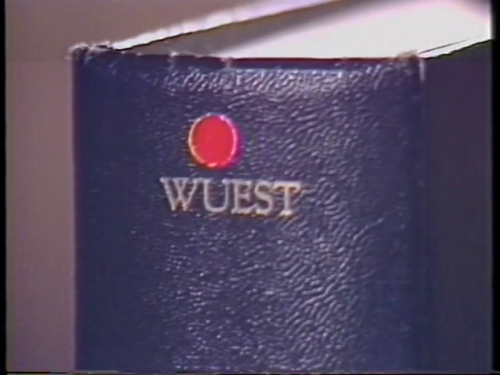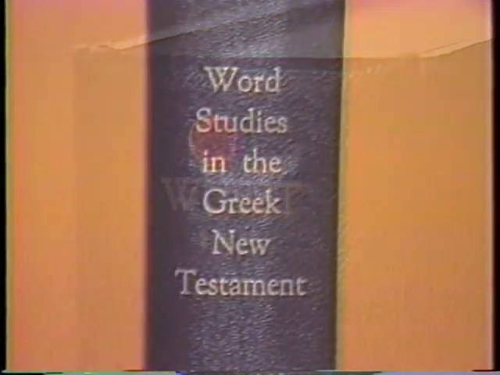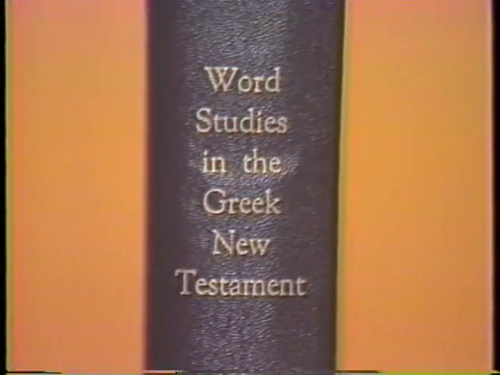Now, this is one that many of you have. How many of you have Robertson's 3 volumes, Word Pictures in the Greek New Testament? Okay. This is a very common one. The first 2 volumes are books of the Bible. This last one is a series of books on specific words. All the New Testament is not covered. Some of it is: one of the Gospels, most of Paul's letters, some of John.